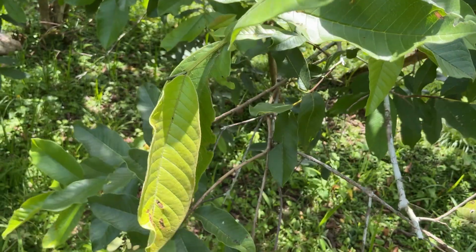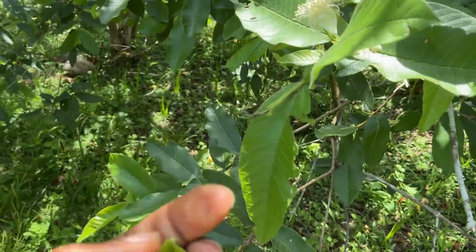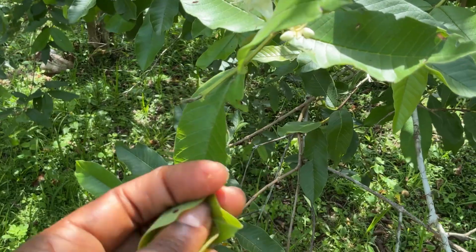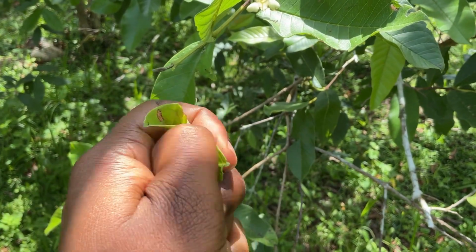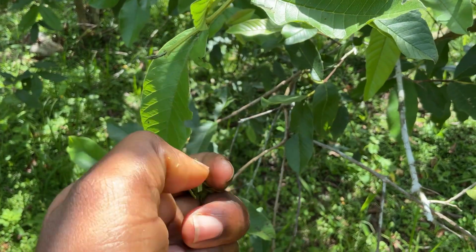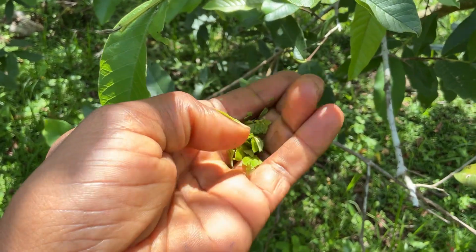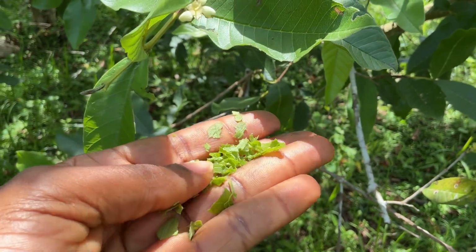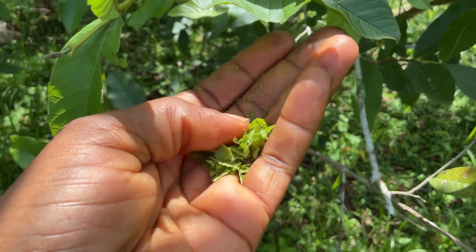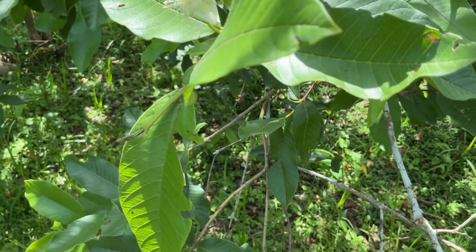If you are not able to chew them, if the toothache is bothering you much, you can grind them. You can use a mortar and pestle, or you can simply use your hand and grind them until they become smaller than this. You can put them in a piece of cloth and just use something heavy to pound it.